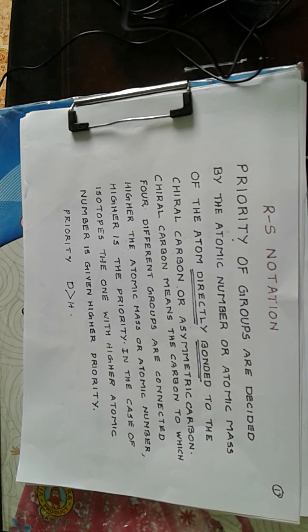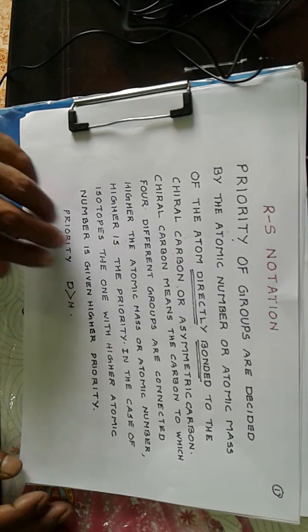So for example, if groups D, deuterium, that is symbol D, and hydrogen are connected to the asymmetric carbon, then deuterium is given higher preference over hydrogen. So priority of deuterium is higher than that of hydrogen.